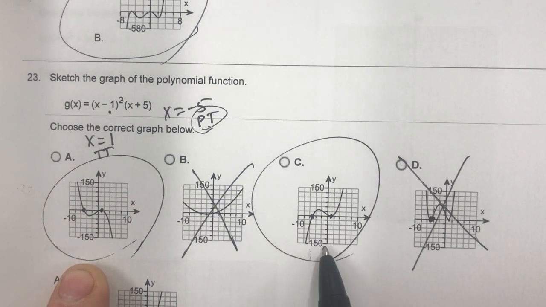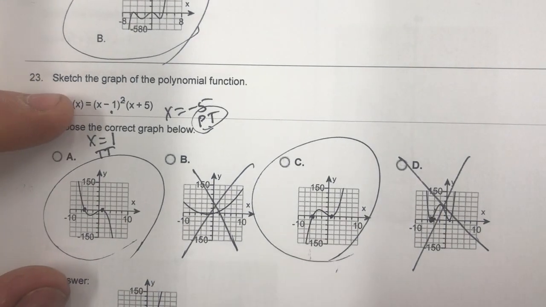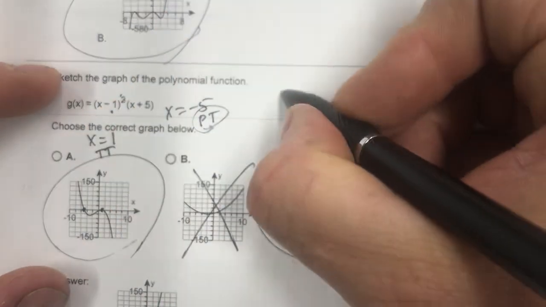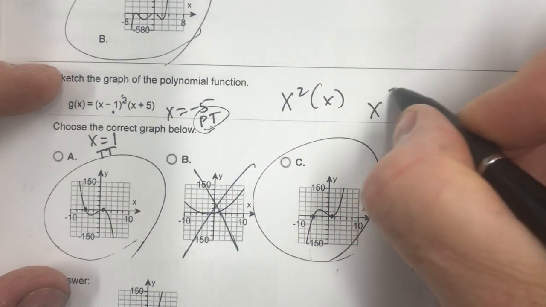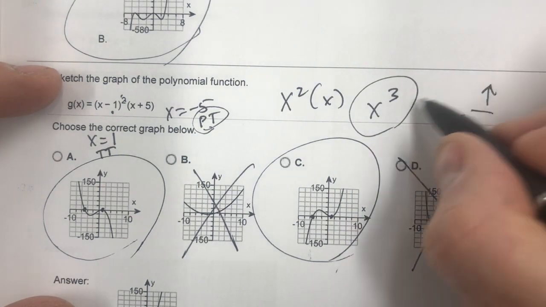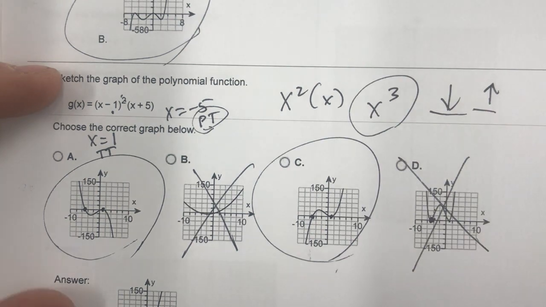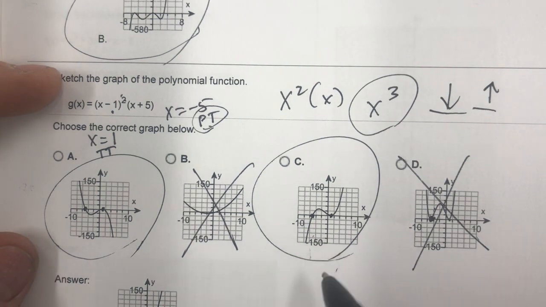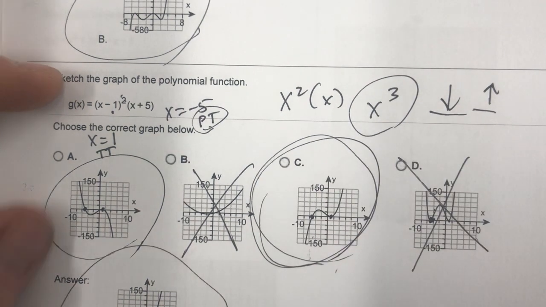And again, we just need to check the end behavior. So this is going to be x squared. This is going to be x. This is x to the third. It's positive, so the right side is up, and the left side is the opposite. So it looks like this one, C. And that's what the answer is, right there.